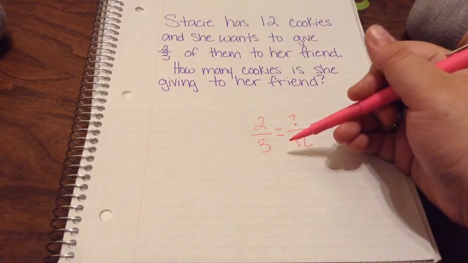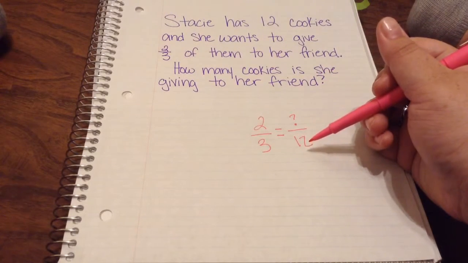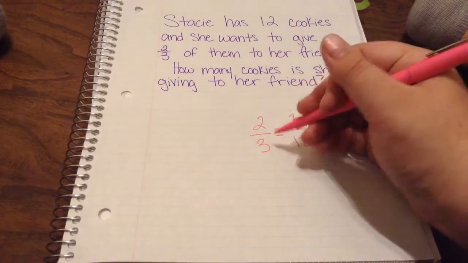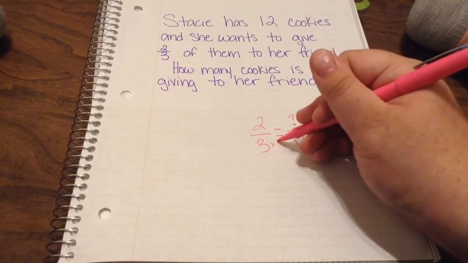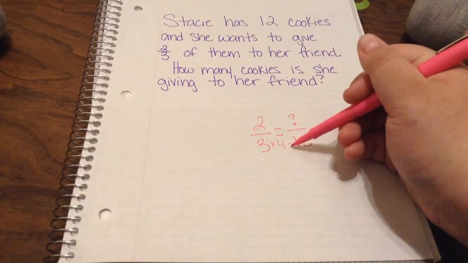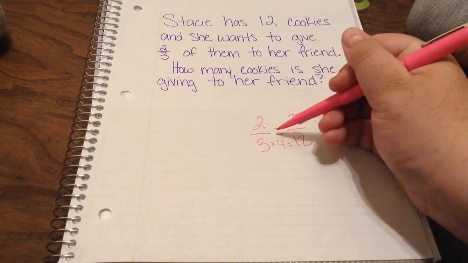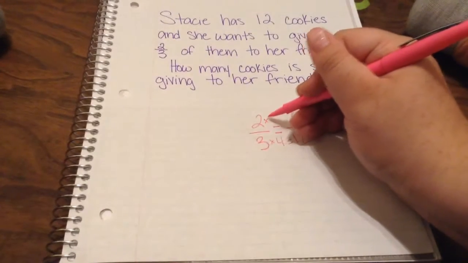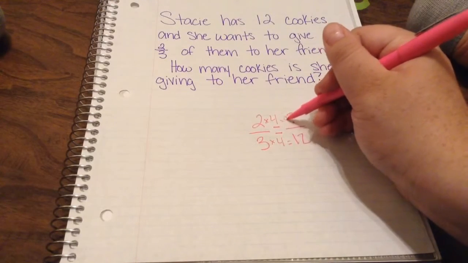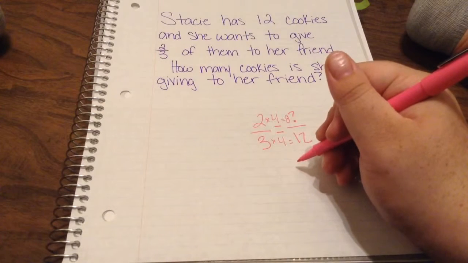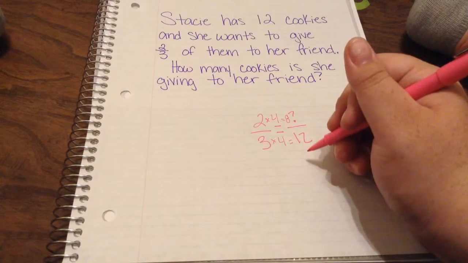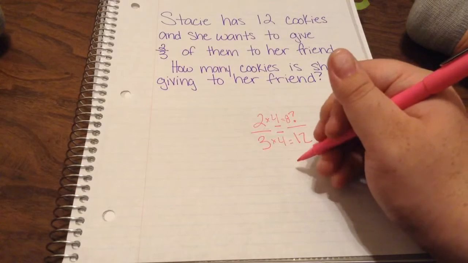So with your students, they would use their multiplication skills to figure out 3 times what equals 12. And they would know that 3 times 4 equals 12. So what they do to the bottom, they also have to do to the top. So 2 times 4 would equal 8. And just like we saw in our set model, 8 is 2/3 of 12.